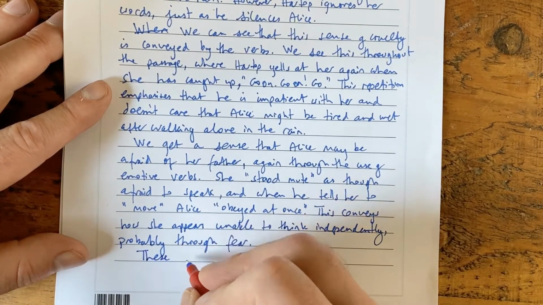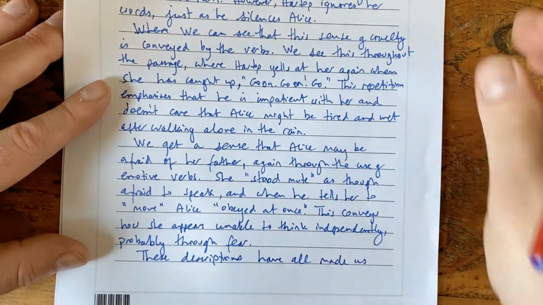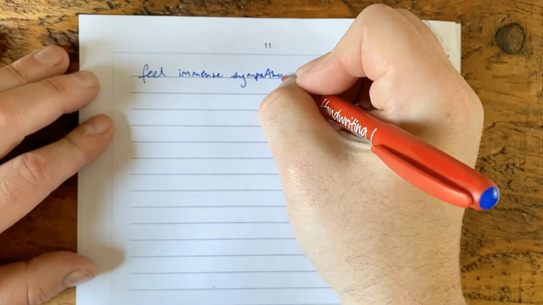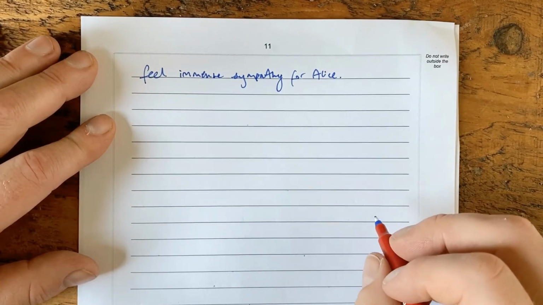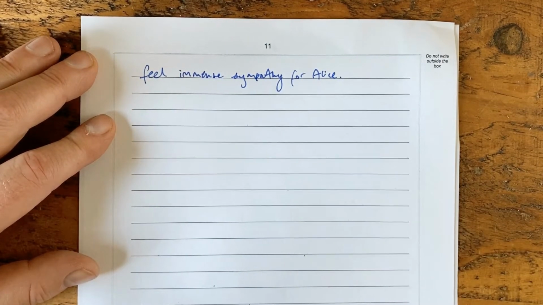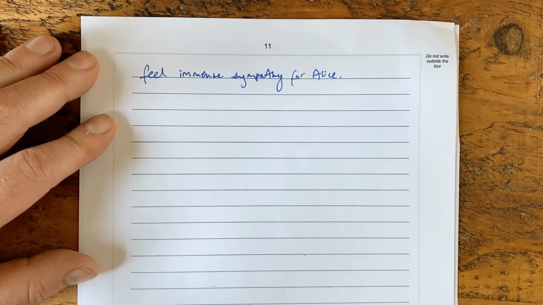Now, I don't have to write about every single incidence of cruelty. I've just picked out the main ones, and I'm now ready to move on to the second bullet point of sympathy. But notice that I link the two together. I'm saying, because of the cruelty, we now have sympathy, and that makes my answer more sophisticated. But I'm also aware I've not been following through on all the parts of VASE.